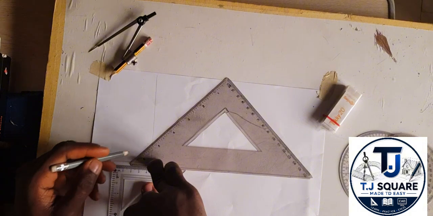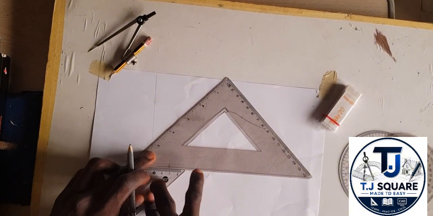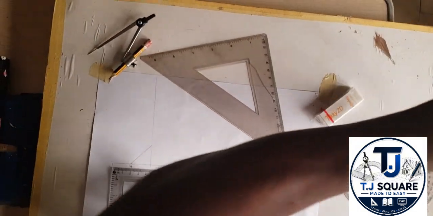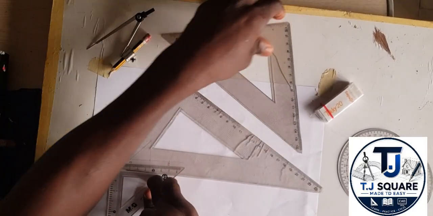Mark it out. So this is your 4. Do the same thing using your 60 degree.